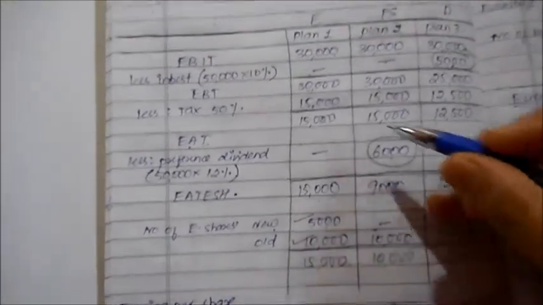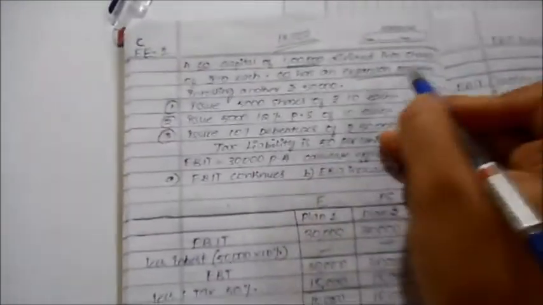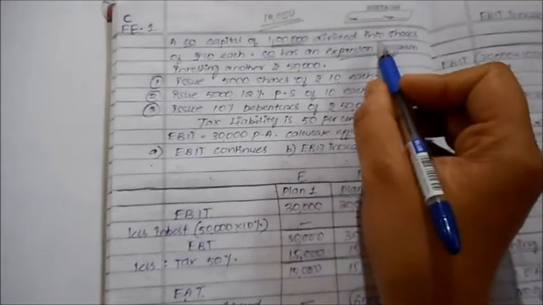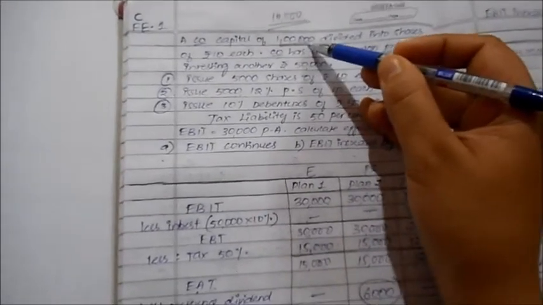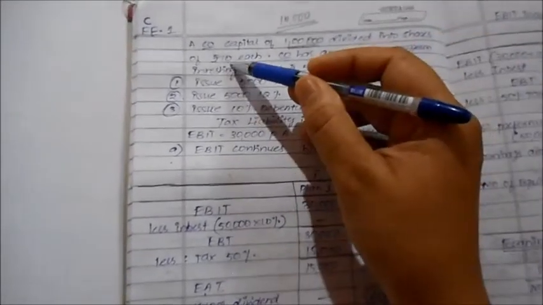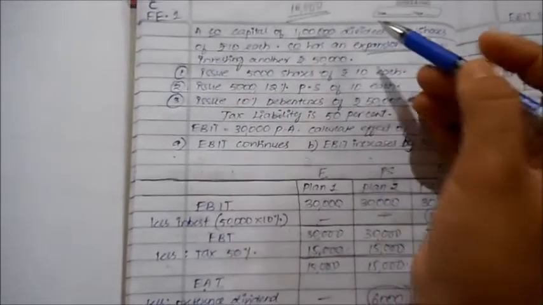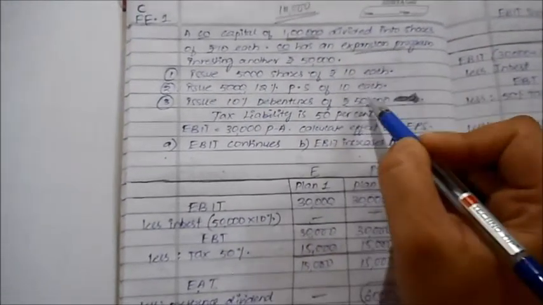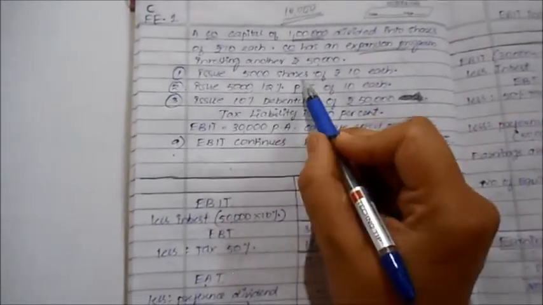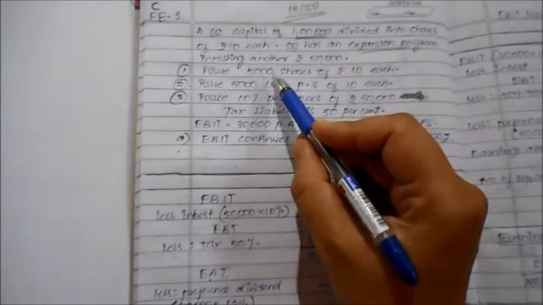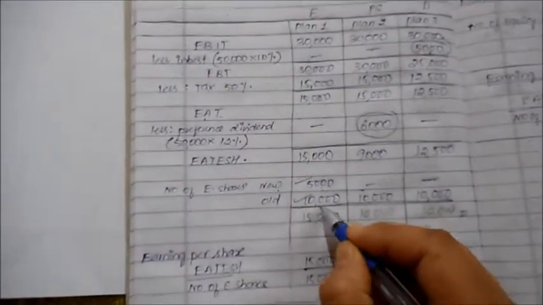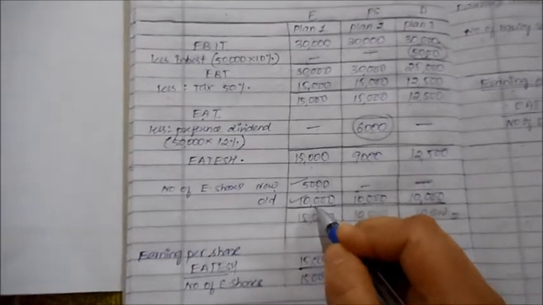Now here in the first alternative, what happens? We already had capital of rupees 1 lakh. If 1 lakh is divided by 10, how much do we get? 10,000 shares. Now in addition to this, we are raising an additional 5,000 shares. So 10,000 shares plus 5,000: old shareholders plus new.